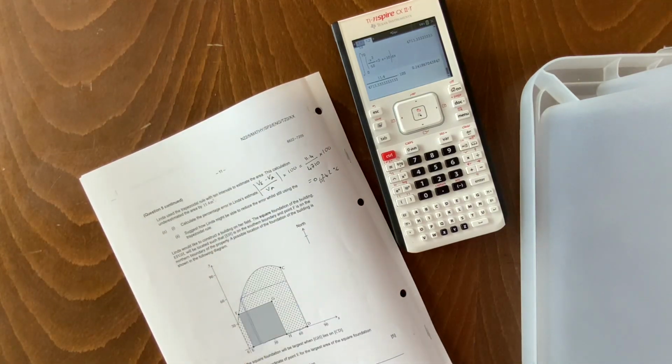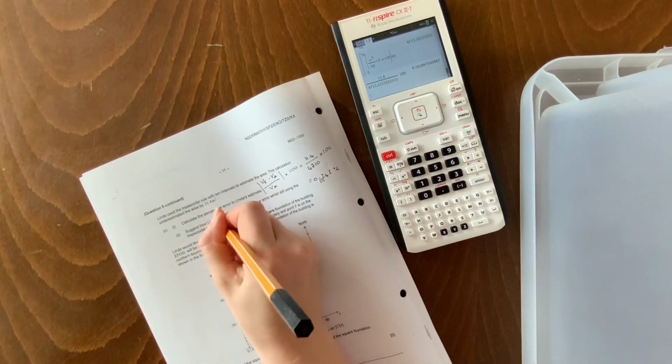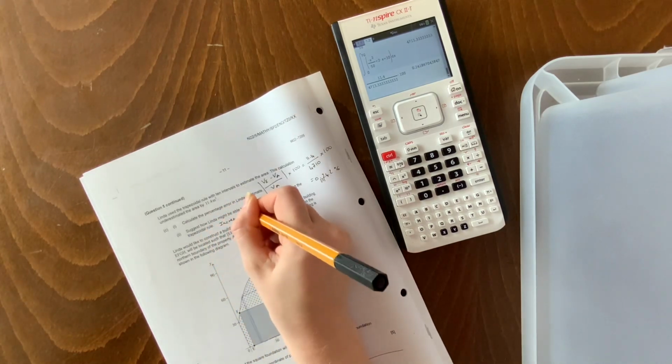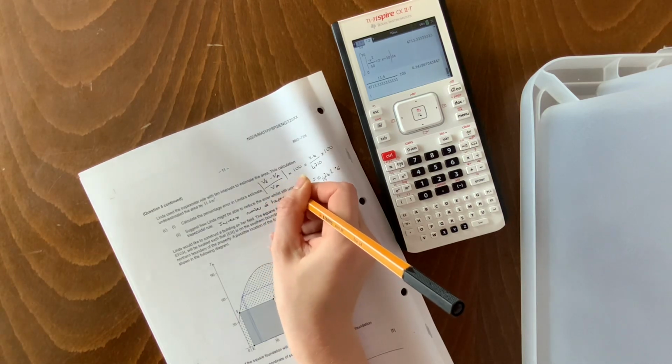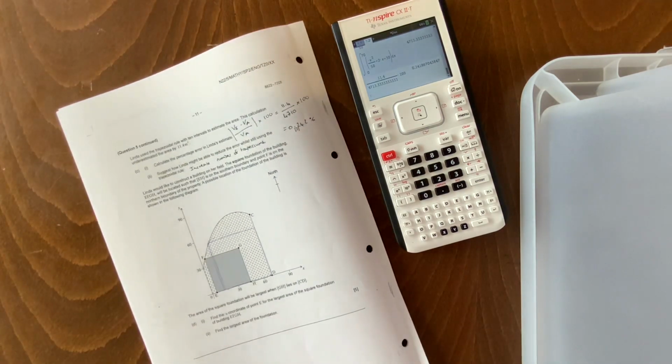It then says, suggest how Linda might have been able to reduce this error while still using the trapezium rule, and to increase the accuracy of the trapezium rule if we have more trapeziums, so if we increase the number of intervals that we use, that's a way to increase the accuracy. So I would just say increase number of trapeziums.